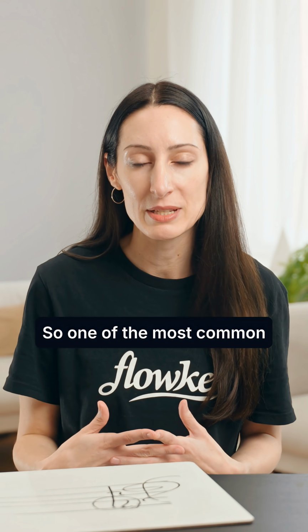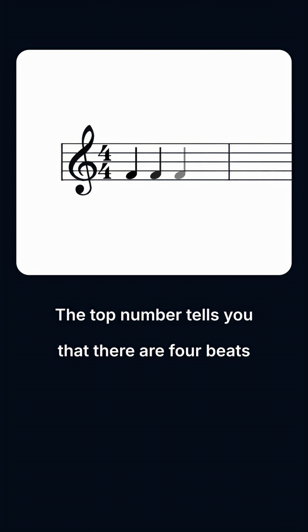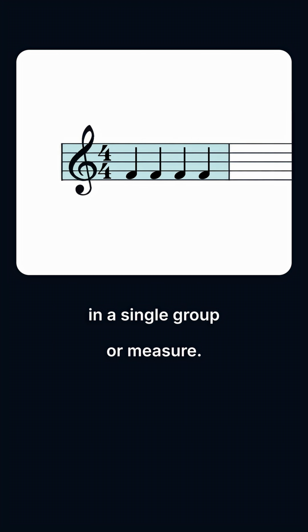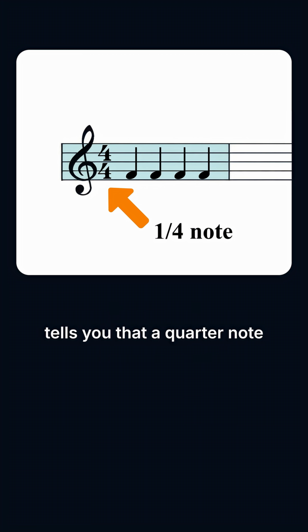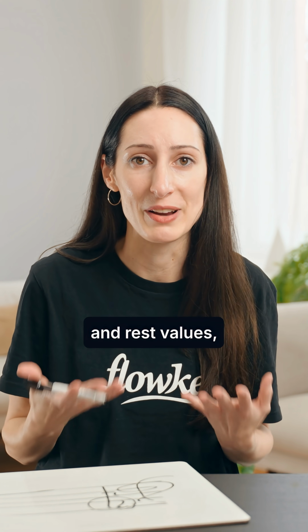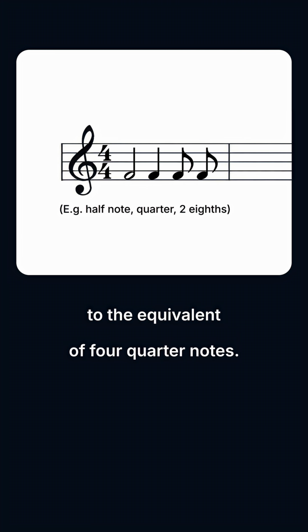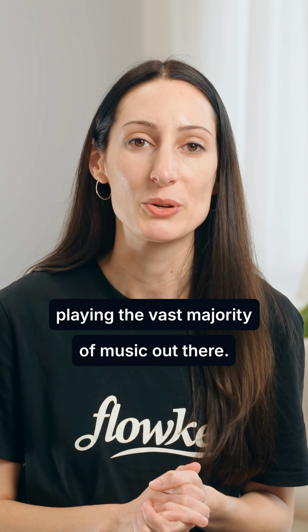So one of the most common time signatures is 4/4. The top number tells you that there are 4 beats in a single group or measure. Now, the bottom number, if you turn it into a fraction, tells you that a quarter note counts as a single beat. You don't have to only use quarter notes, you can use other combinations of note and rest values, but they have to add up to the equivalent of 4 quarter notes. And that's honestly enough to start playing the vast majority of music out there.